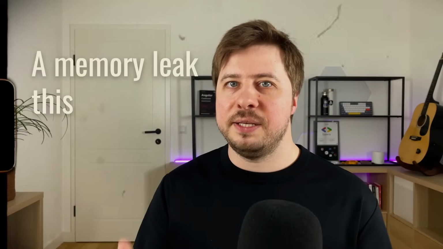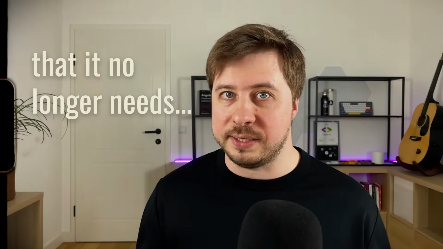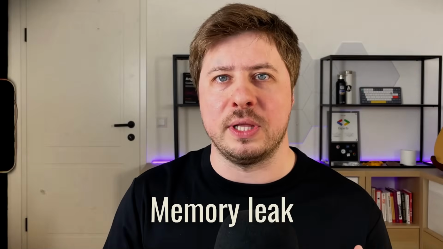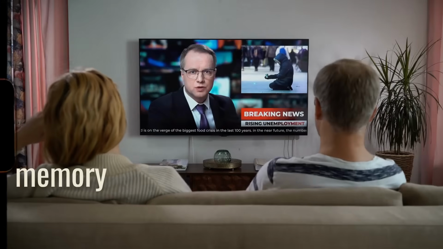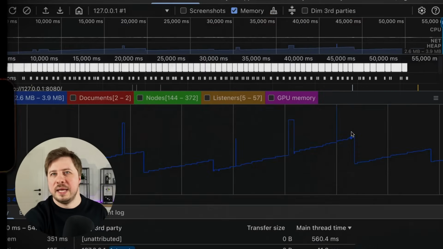A memory leak is when your program retains memory that it no longer needs. Your application crashes, so dangerous. Memory leaks in your applications. How to detect memory leaks? The memory allocation constantly increases.